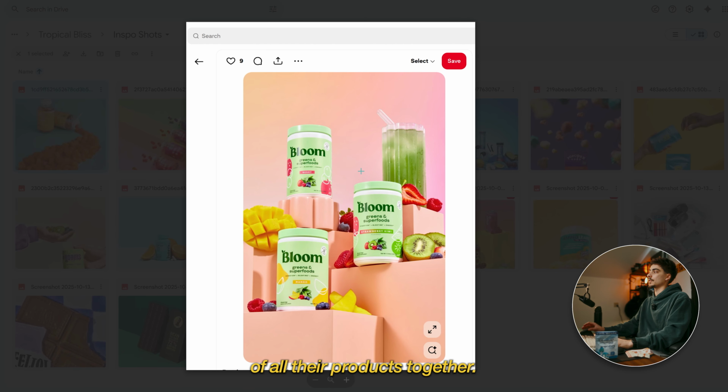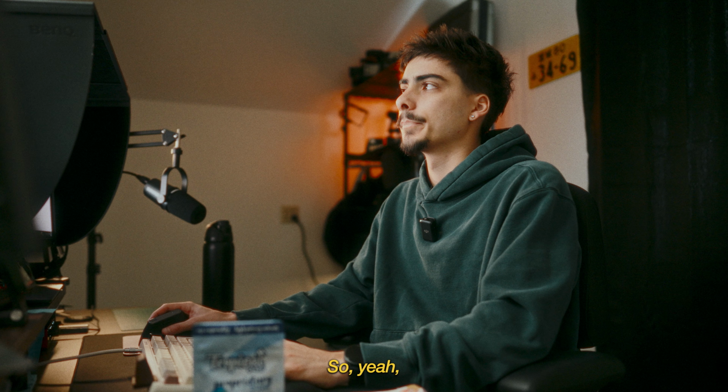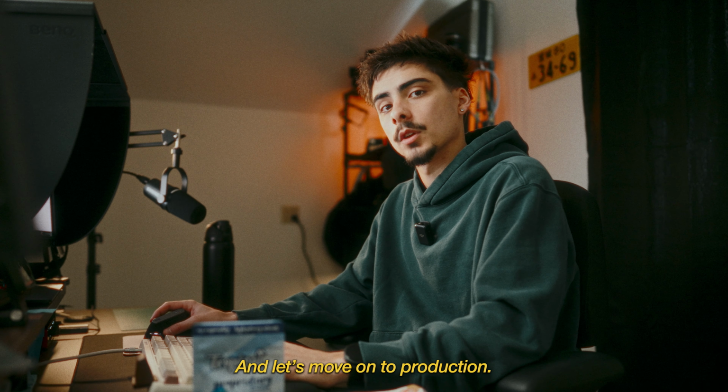They did want a shot of all their products together, and then a separate shot of all 5 flavors together. This shot did a really good job utilizing the risers to give it that height and keep it interesting. So yeah, that was all of my pre-production, and let's move on to production.